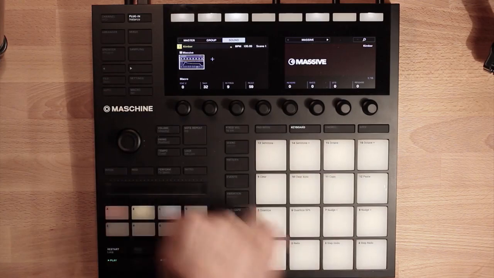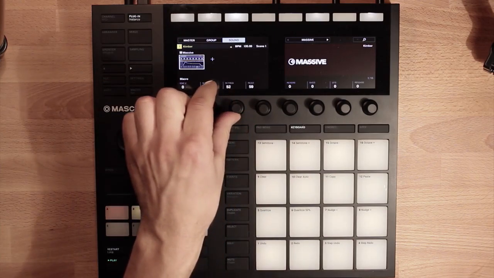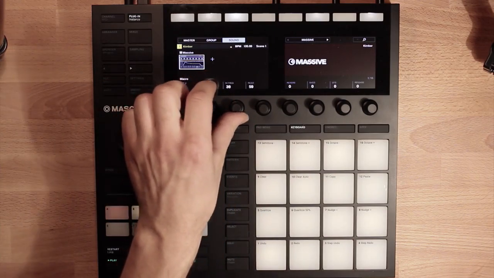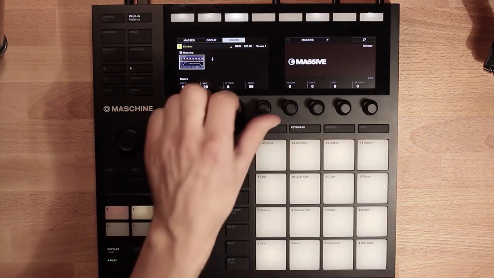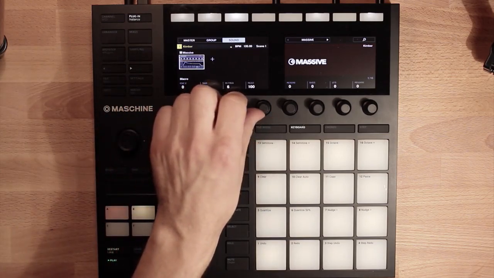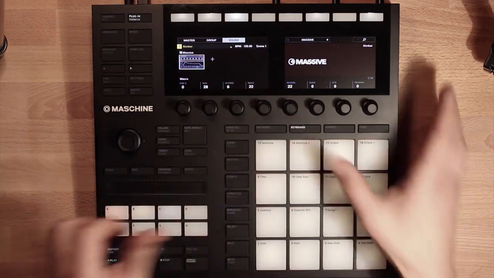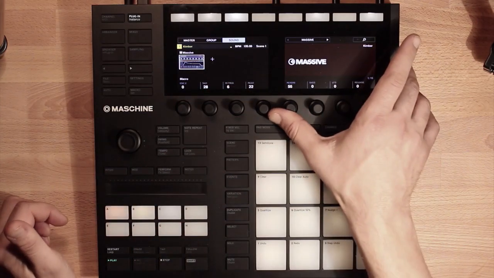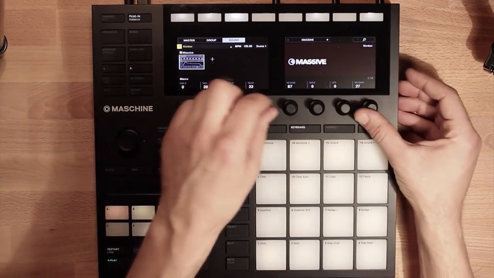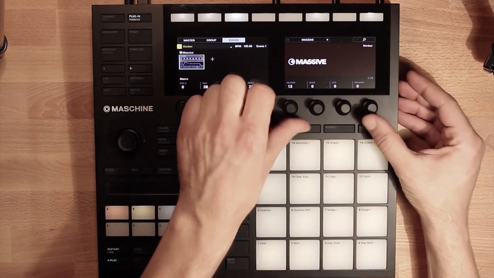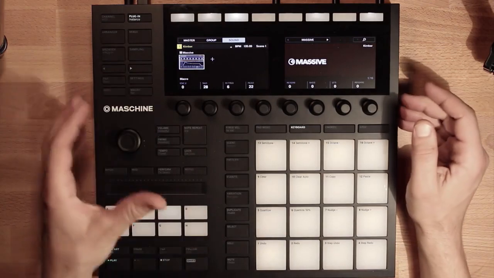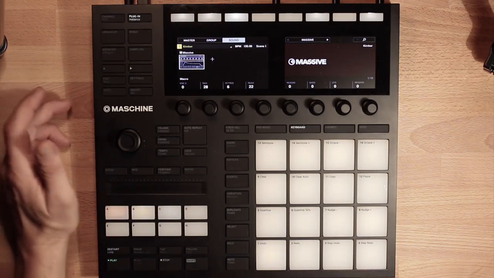I'm going to look at some of these controls. Bring that high freq up. Bring the resonance up. Increase the reverb. And the release. And write that movement into the pattern.